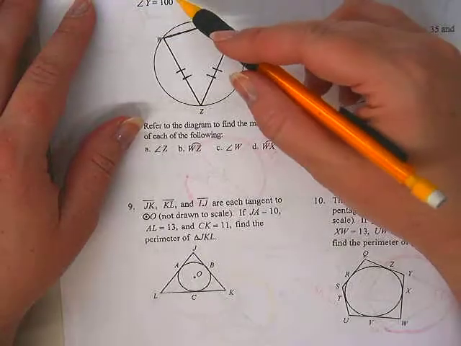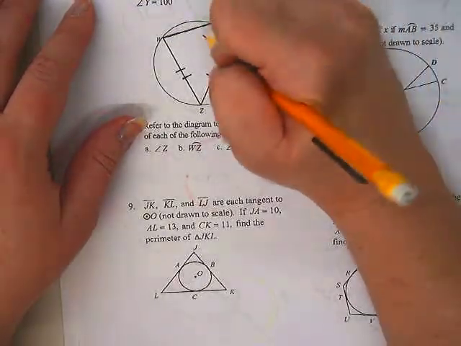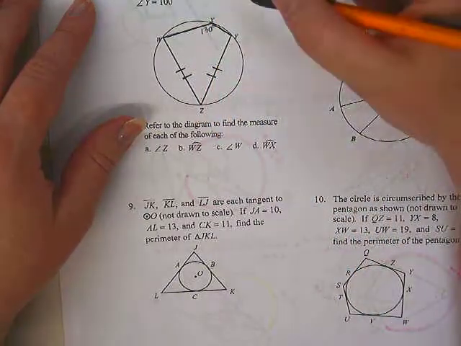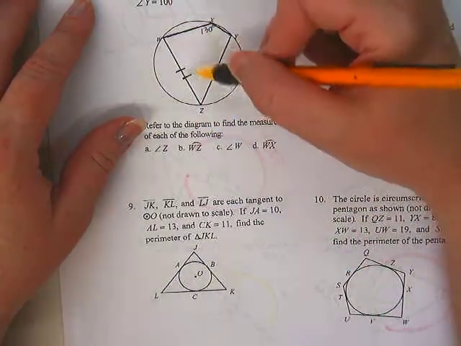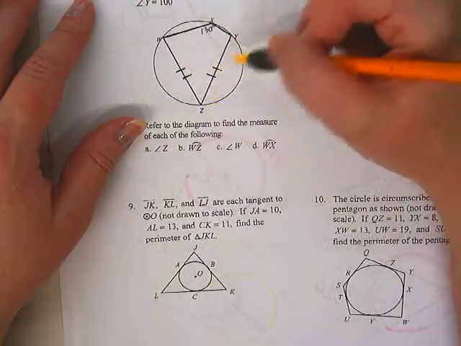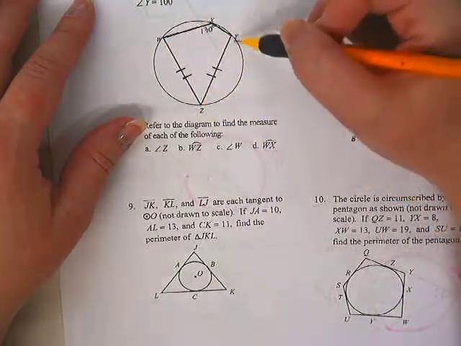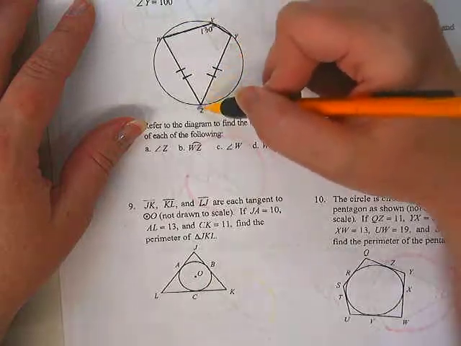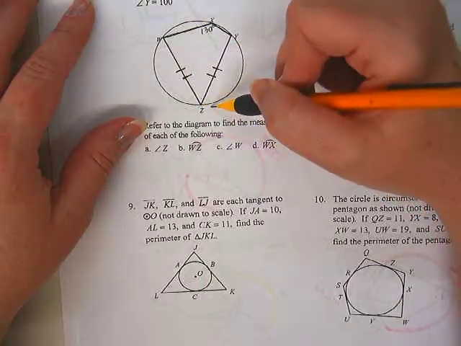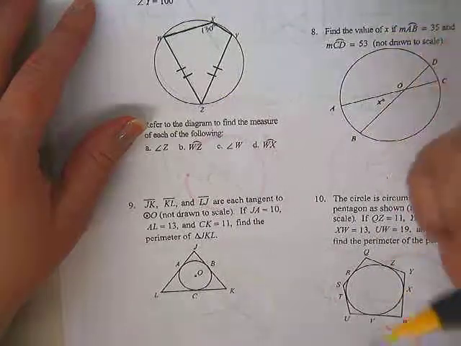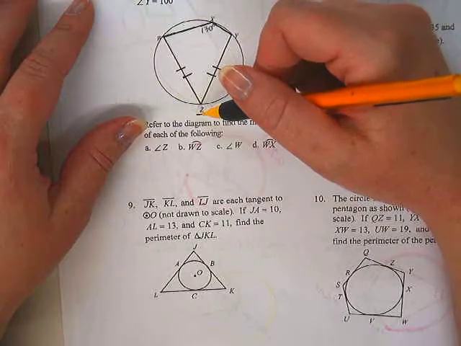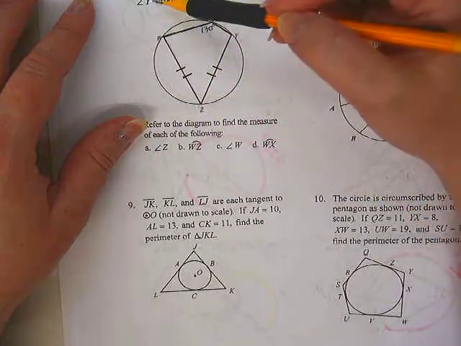All right, you ready? Here we go. The measure of angle X is 130. WZ is congruent to YZ. That's already marked. If those chords are equal, what does that tell us about these arcs? Do you remember the property that we learned in the notes? If the chords are equal, tell me about the arcs. The arcs are also equal. If the chords are equal, the arcs are equal, so keep that in mind.